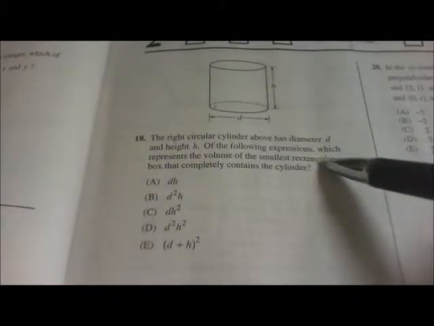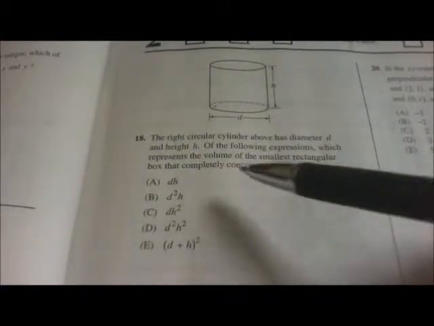Now, the next question is asking which represents the volume of the smallest rectangular box that completely contains the cylinder. So you have to be careful. They said contains the cylinder, which means that the cylinder is inside the box.